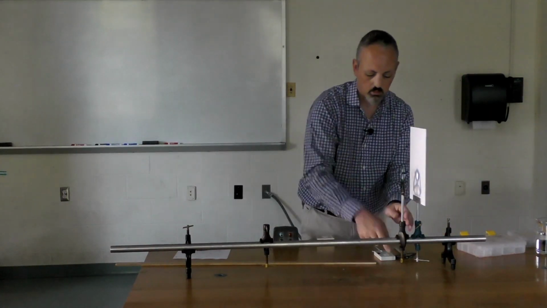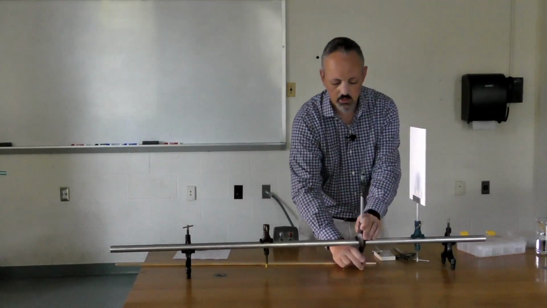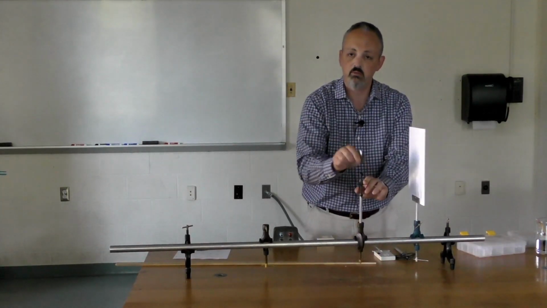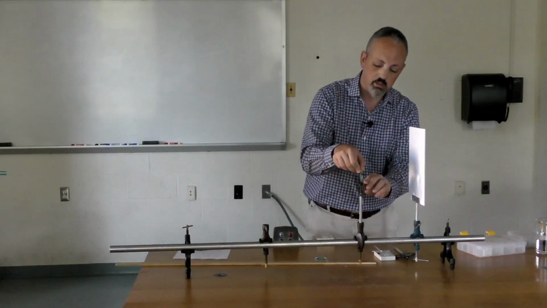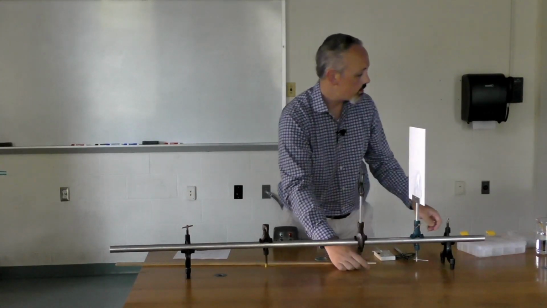So I'm going to slide this out because I do expect the focal length to be longer on the yellow lens because this is a thinner lens. So I'm going to place that here. And let me go ahead and let you see the second camera there.